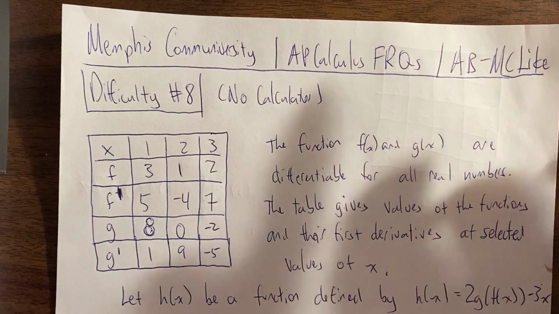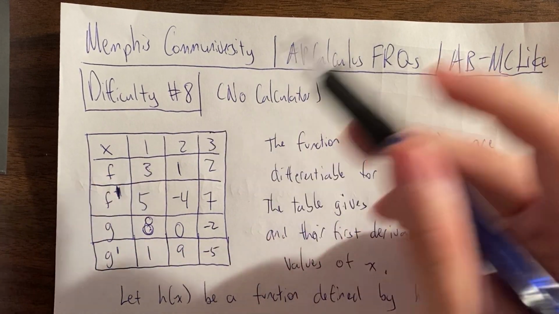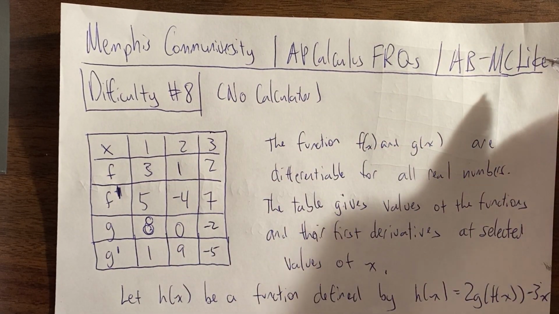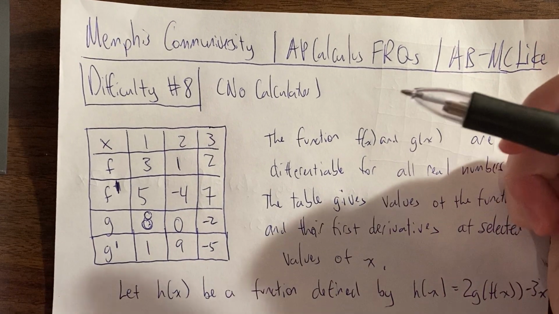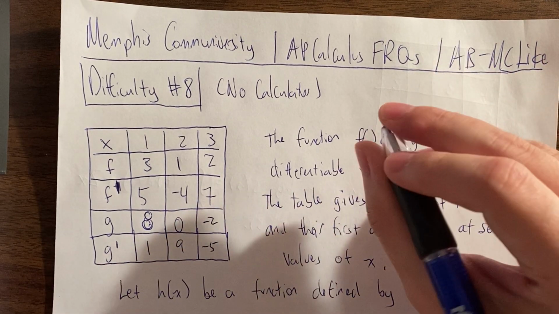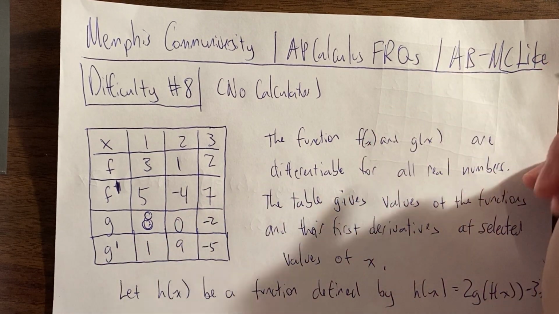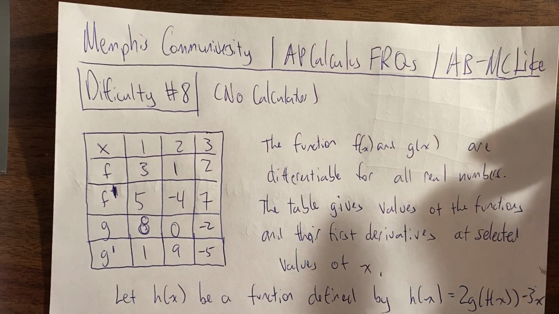Today we are practicing some AP Calculus free response questions. We are doing difficulty 8 of our AB multiple choice like free response questions. These are the free response questions that are not categorizable under things like particle motion or graphs. So they're basically a bunch of multiple choice questions just combined into one single free response question.